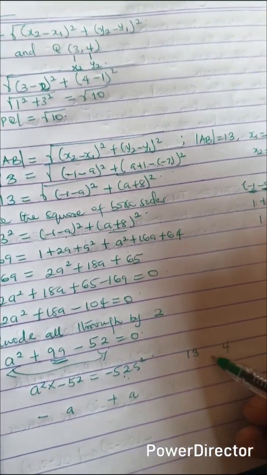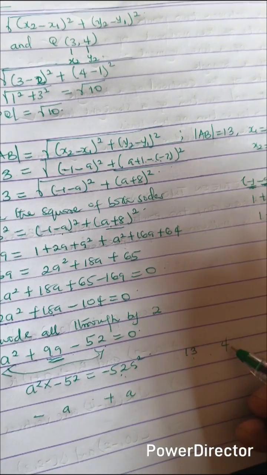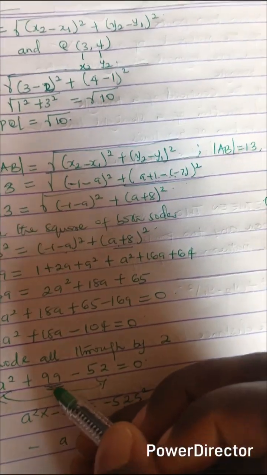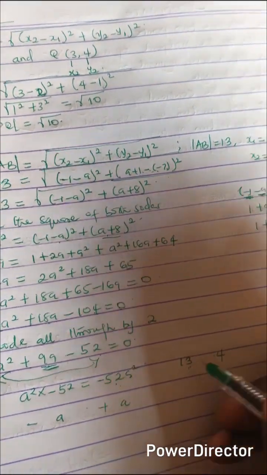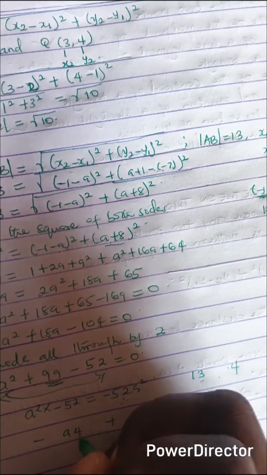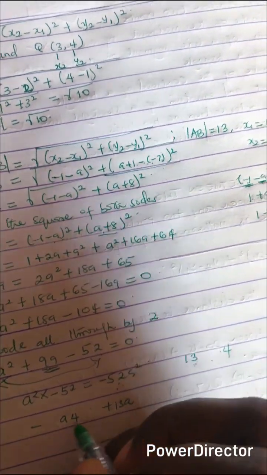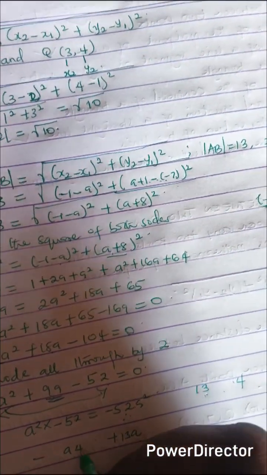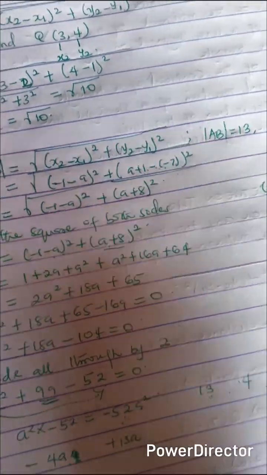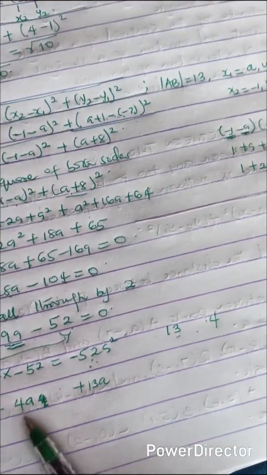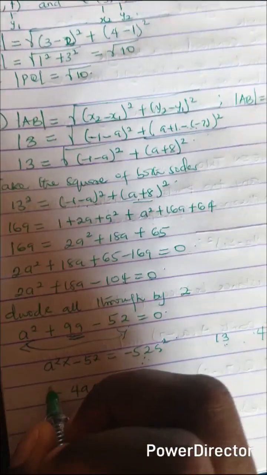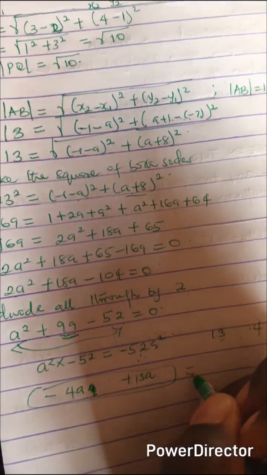The best is that the bigger number takes a positive value and the smaller number takes a negative value, so that when we take the difference we have 9a, and when we multiply them together we have minus 52a squared. So I can say this is minus 4a and this is plus 13a. If you add minus 4a plus 13a, definitely it gives you 9a.